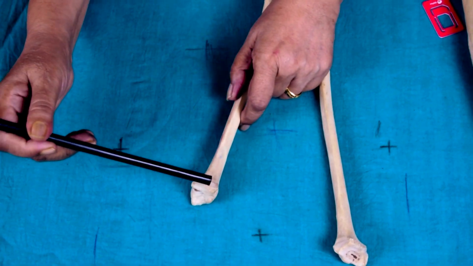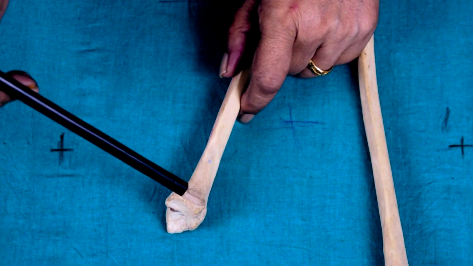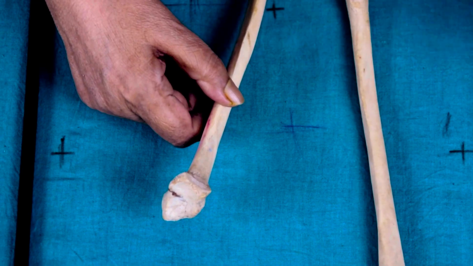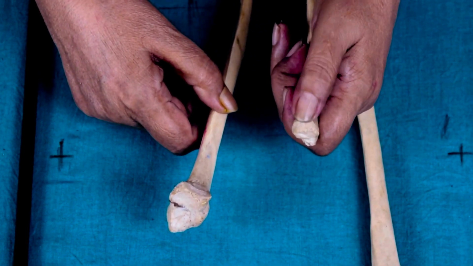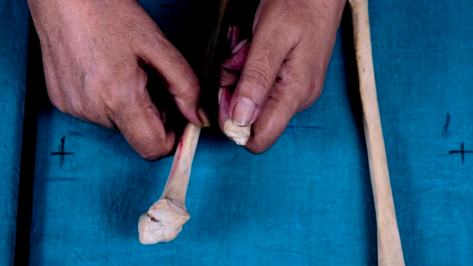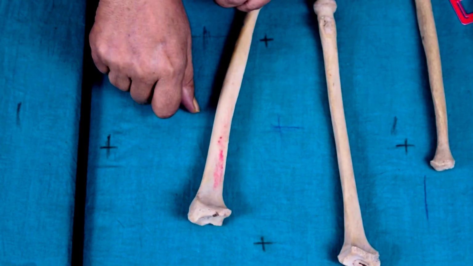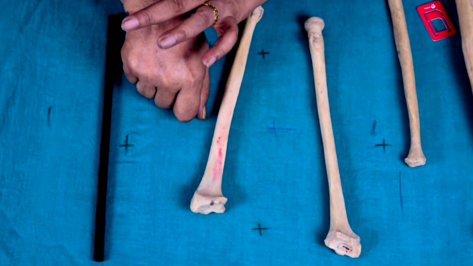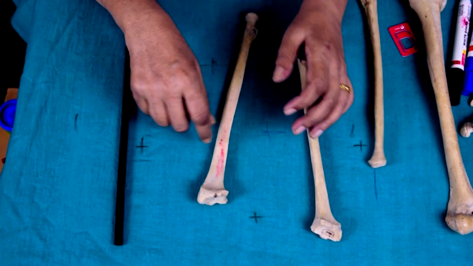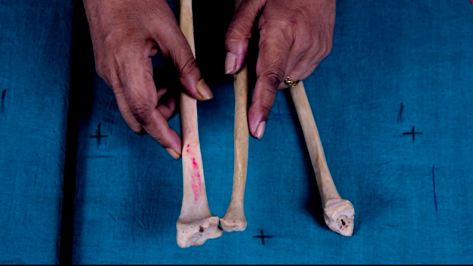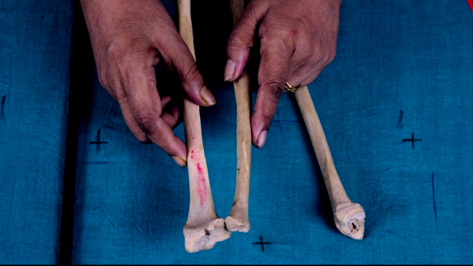Next, the medial surface: you will get a concave facet, and this facet will articulate with a small head present in the lower end of the ulna. This is known as the head of the ulna, and you can palpate the head if you flex your hand this way. This prominence is the head of the ulna, forming a joint which is known as the inferior radioulnar joint.